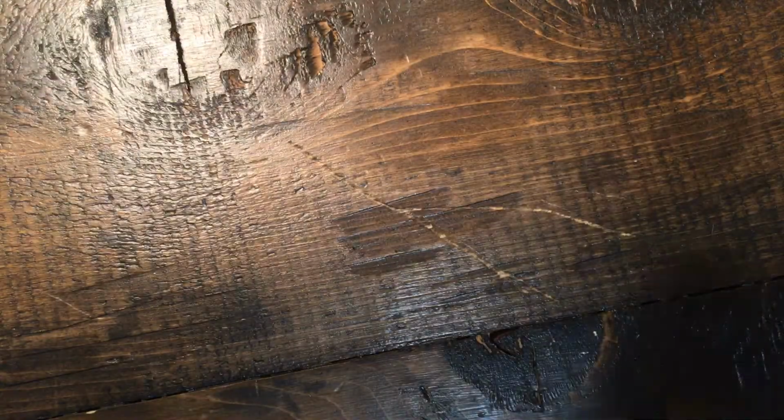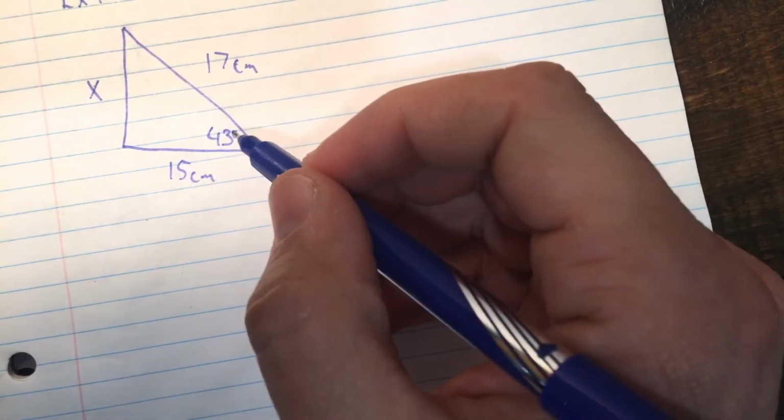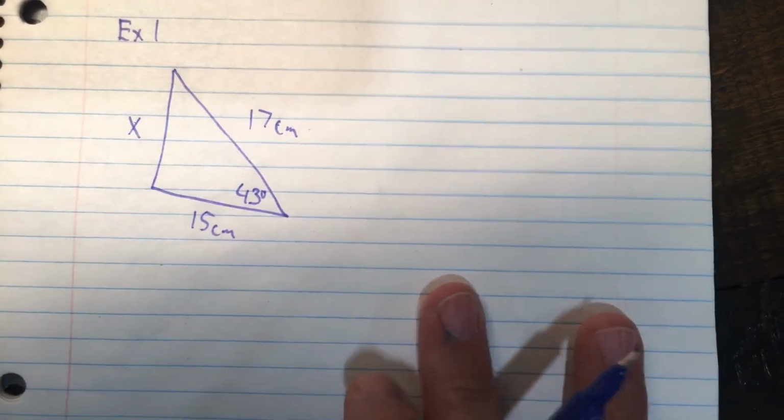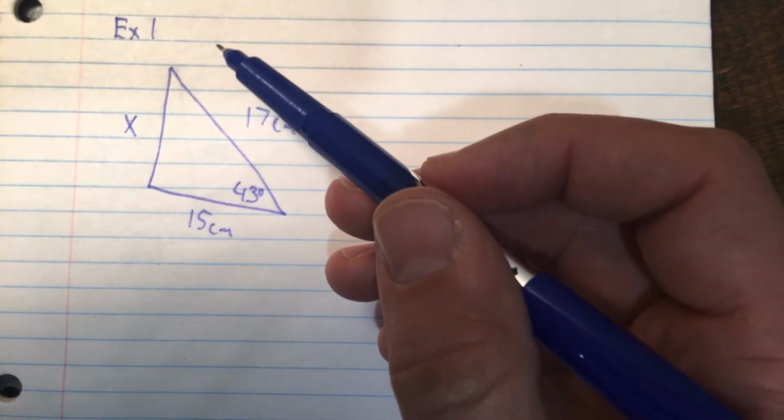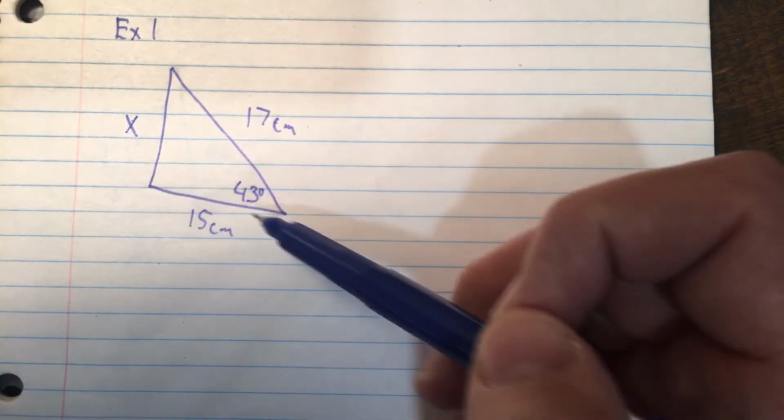So let's get into example one. Example one, I just have this triangle I quickly drew. First of all, let's try to exhaust our resources here. We cannot use primary trig ratios because we do not have a right angle triangle.